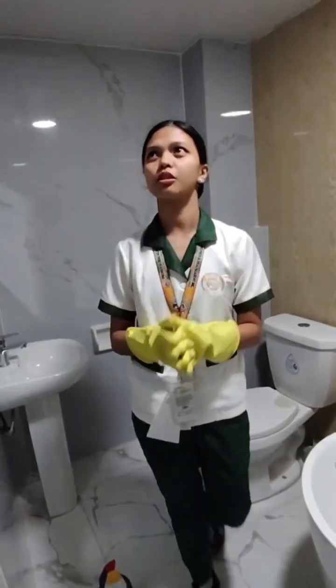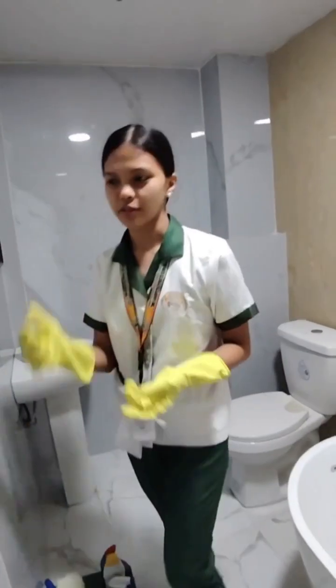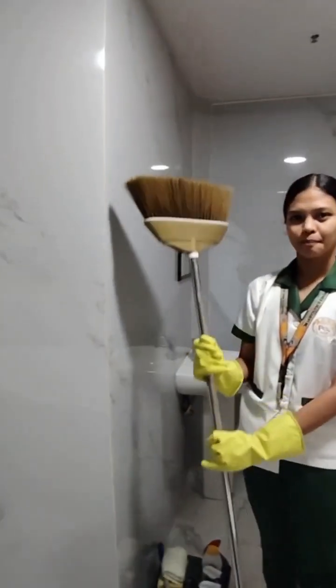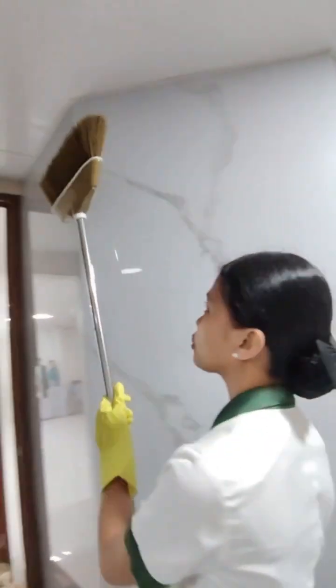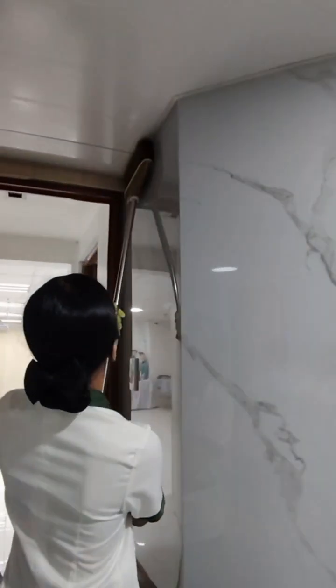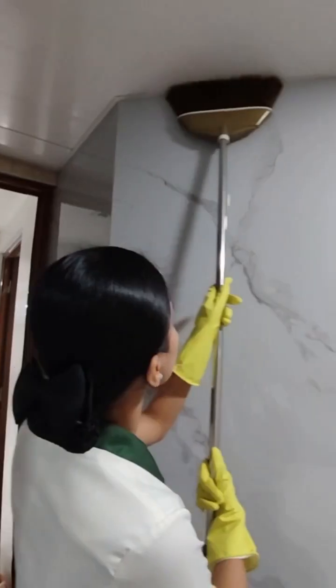Next, we will proceed to cleaning the ceiling using a plastic broom. We're going to clean it right here using a single stroke.